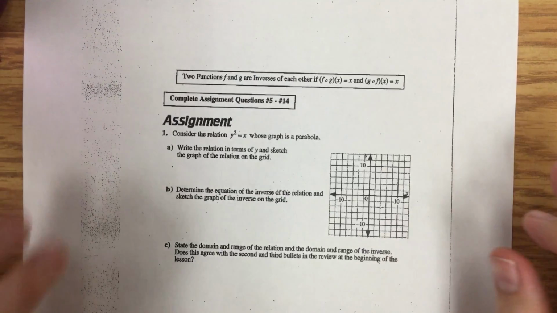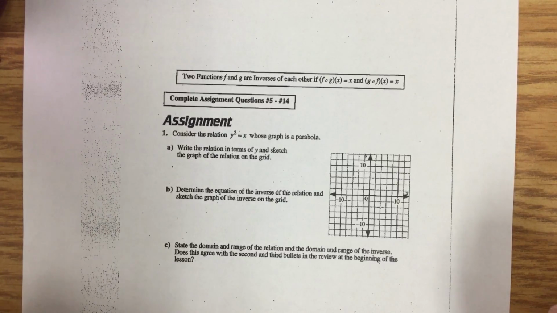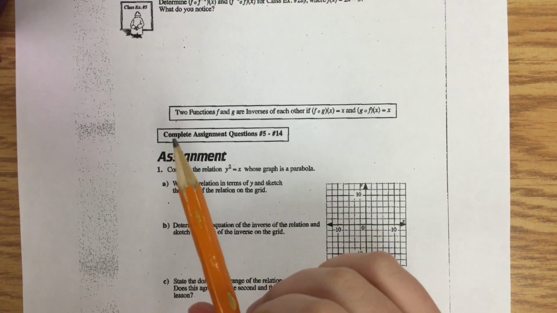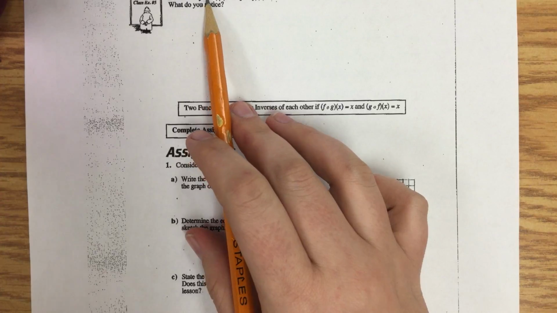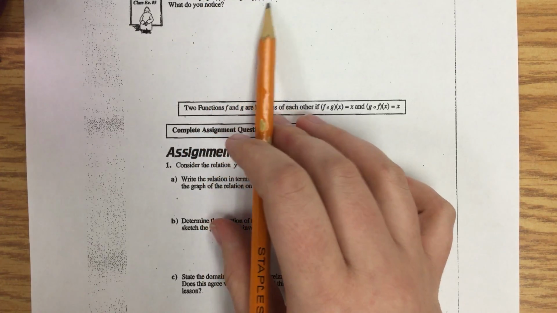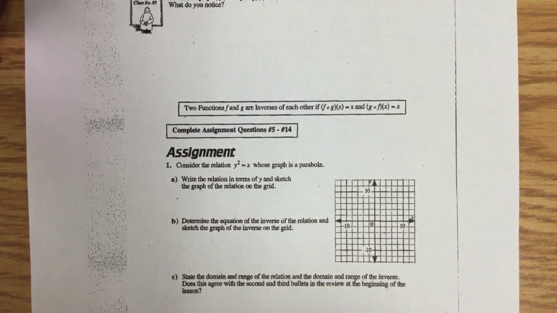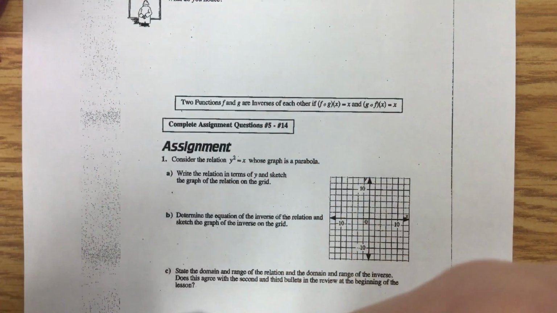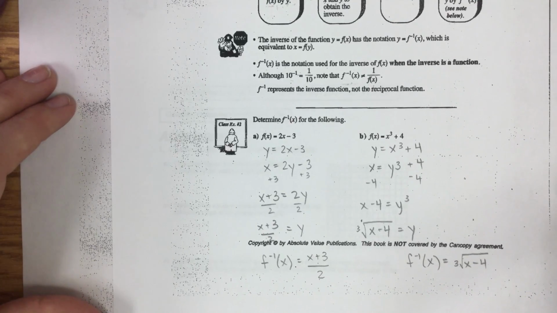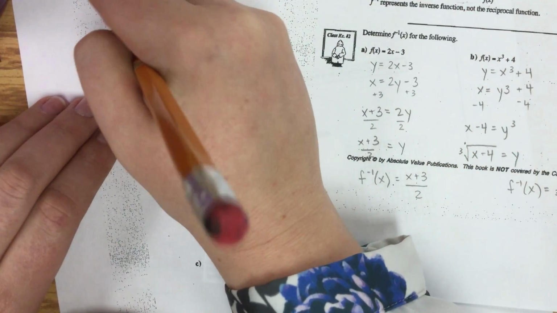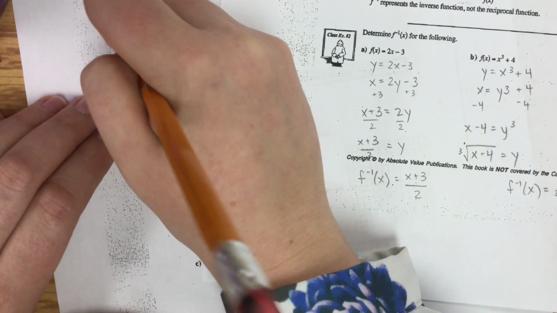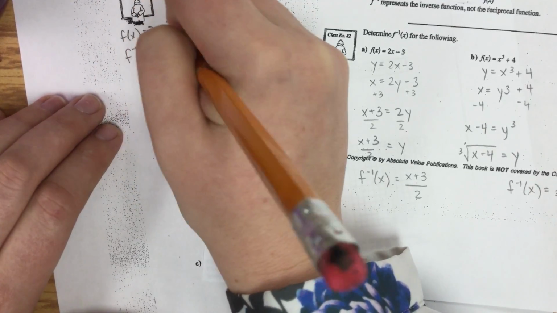Okay, verifying that functions are inverses of one another. So it says determine f composition f inverse of x and f inverse composition f of x for class example number 2a, where f of x was 2x minus 3. I'm going to pull up class example number 2a for a second. Here it was. f of x was 2x minus 3, and f inverse of x was (x plus 3) over 2.